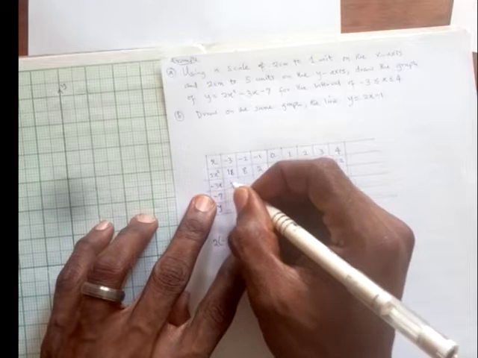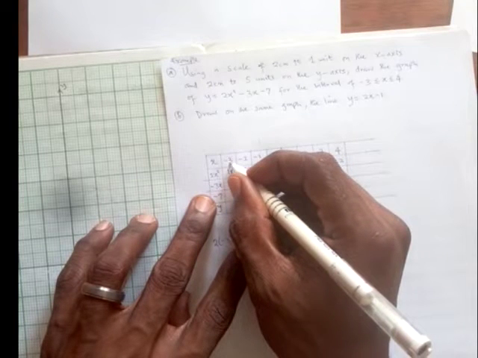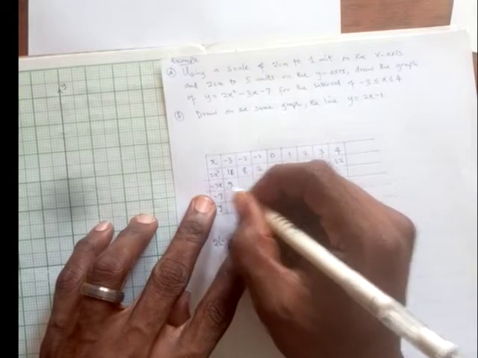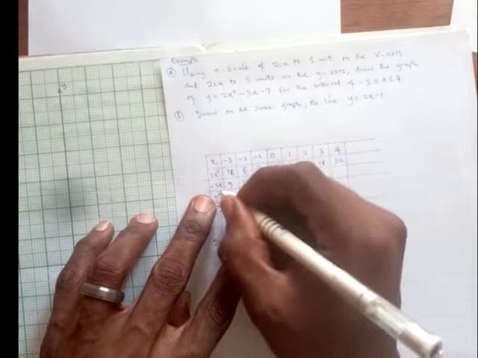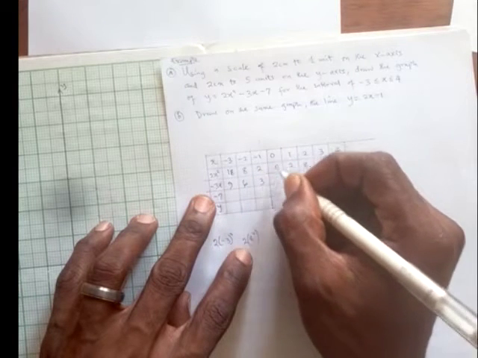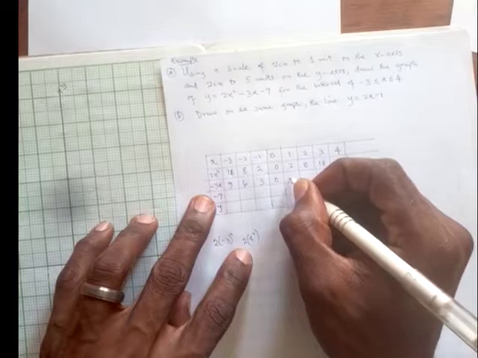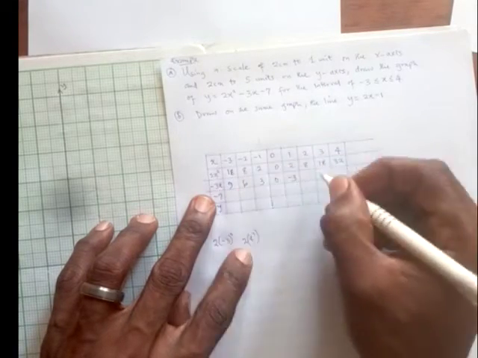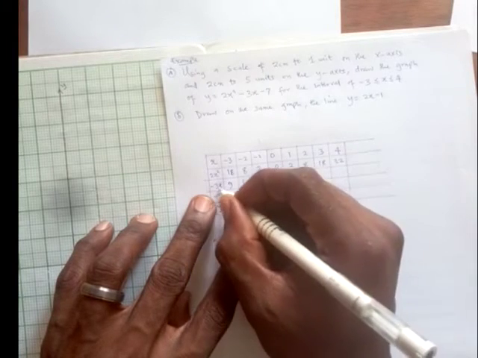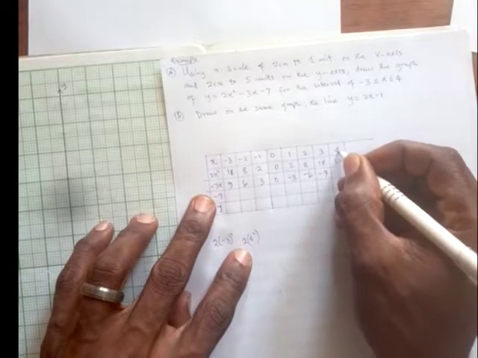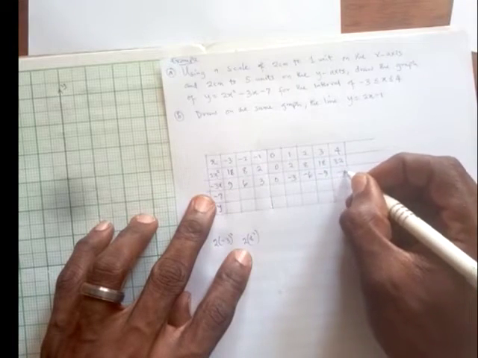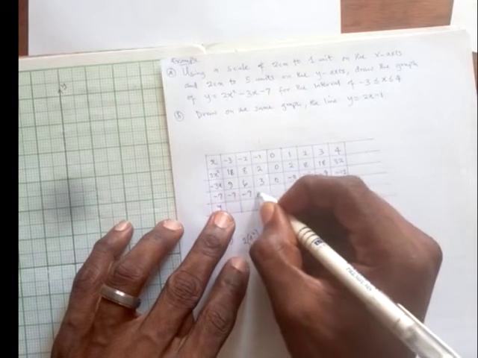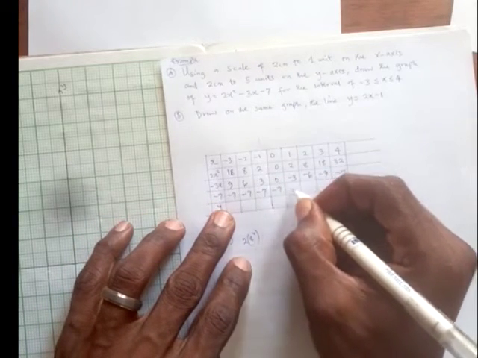So next we have -3x. -3 times -3, this will be 9. -2 times -3, 6. -1 times this, 3, 0, -3. 1 times -3, 2 times -3, -6. 3 times -3, -9. 4 times -3, -12. Here we have -7 because it's a constant. There's no variable attached to it.